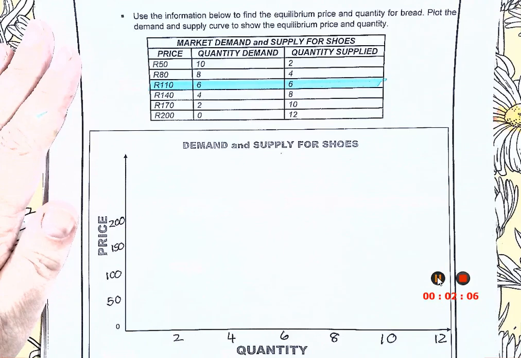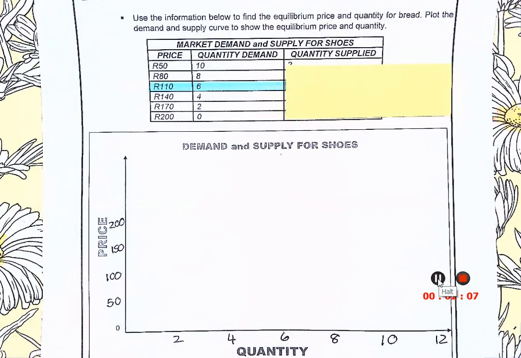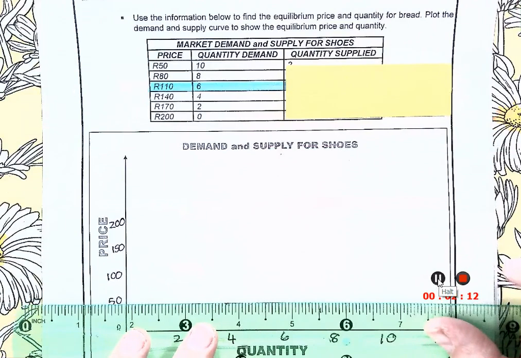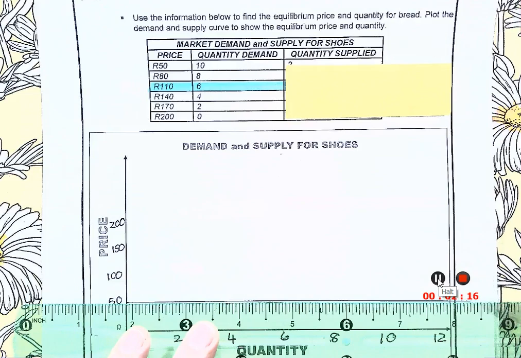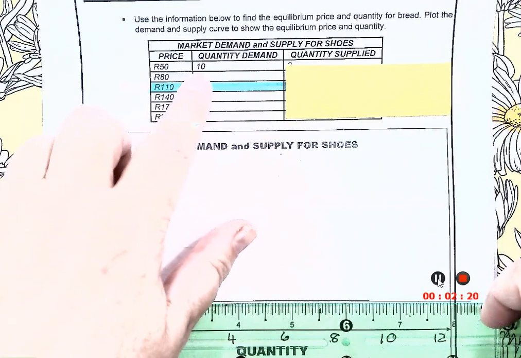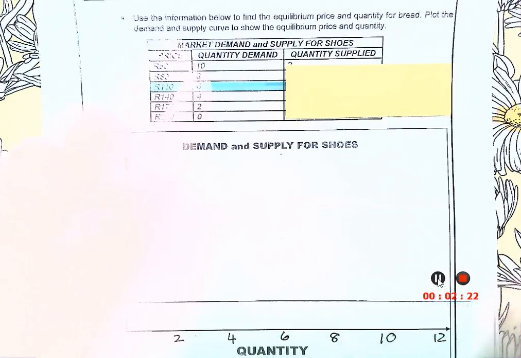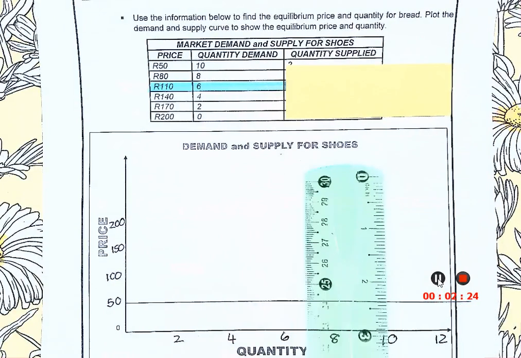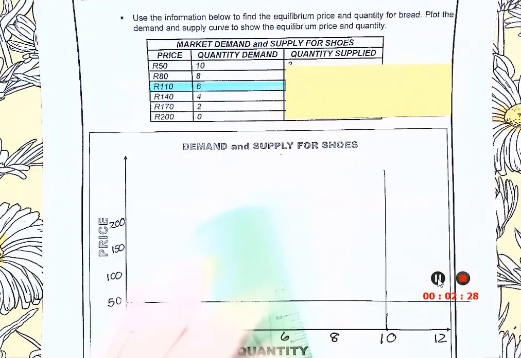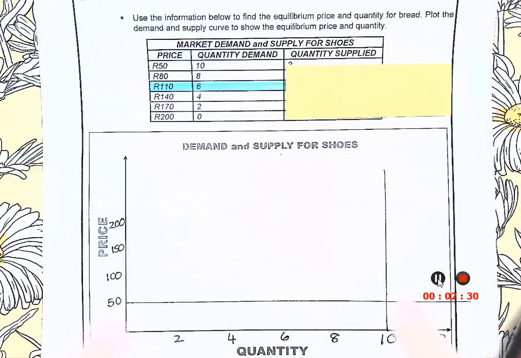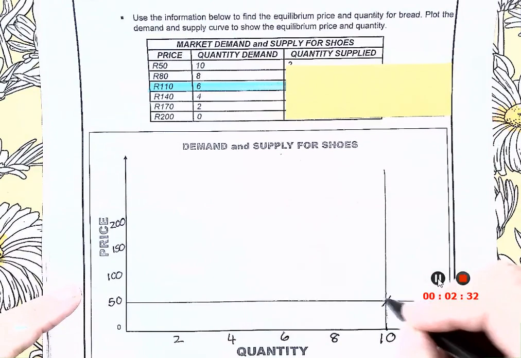So I'm going to look at the price. It's 50. I put my ruler on the 50, and I draw a line. Then I see the demand is 10. So I go to 10 and I put my ruler like this. And where the 10 and the 50 cross, I make a cross.